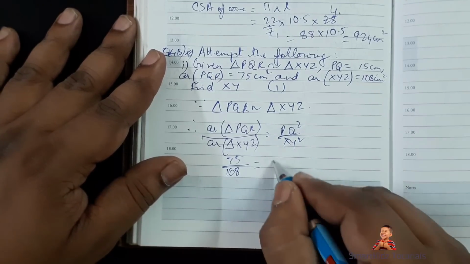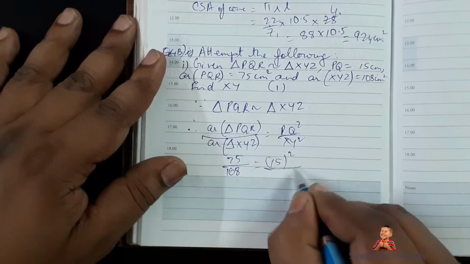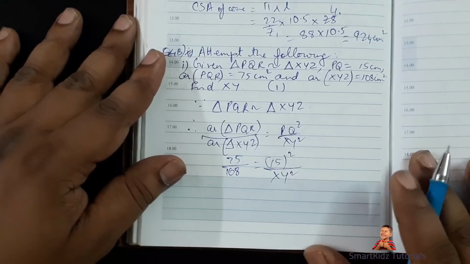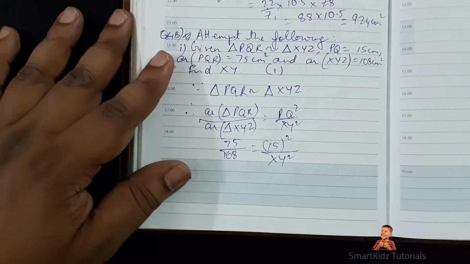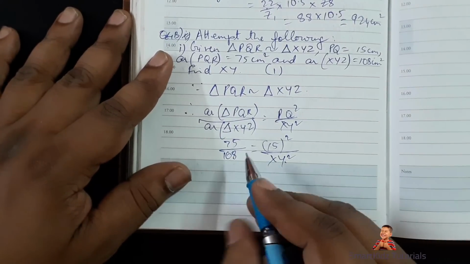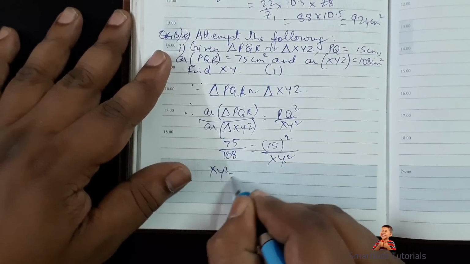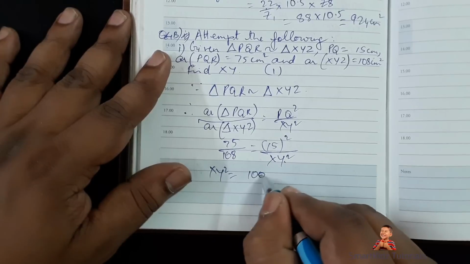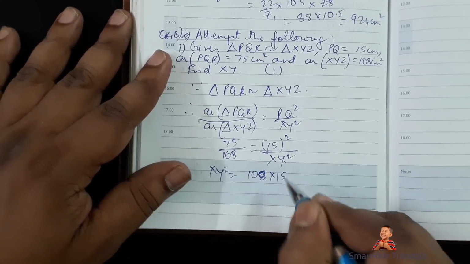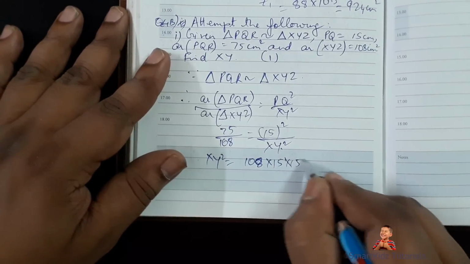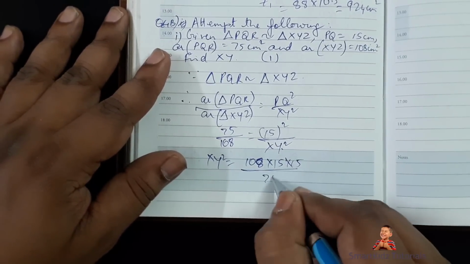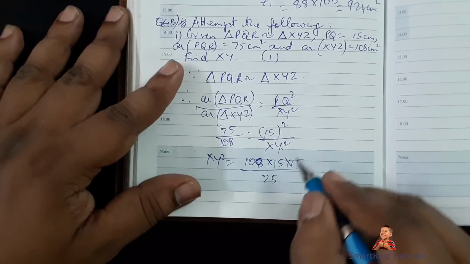PQ is given as 15, so that would be 15 square upon XY square. Next, we'll take XY square on the left hand side, and we will have 108 into 15 into 15 upon 75.